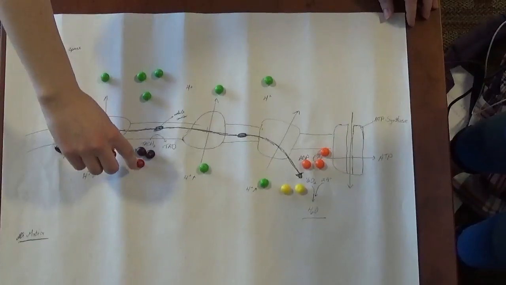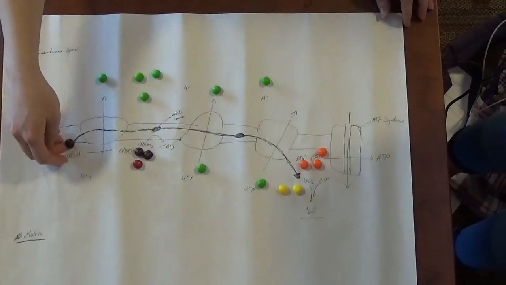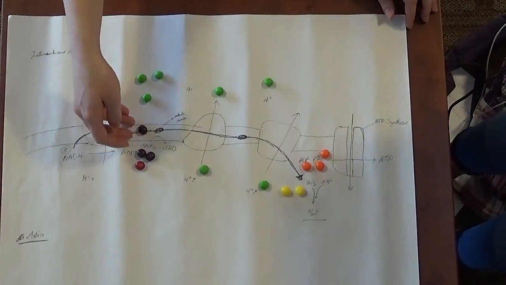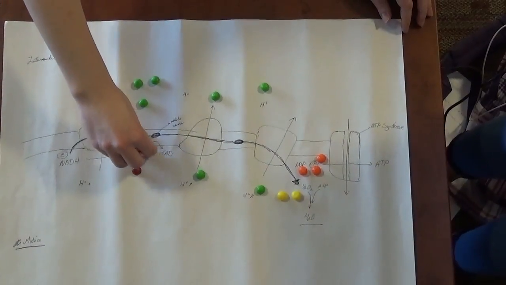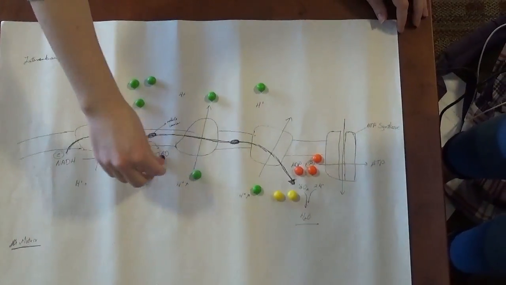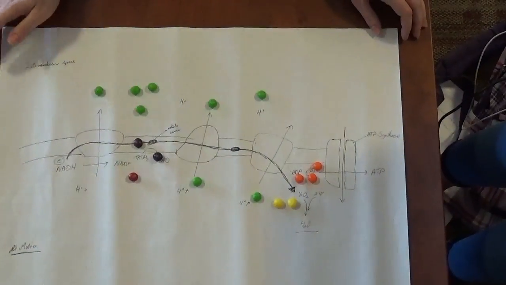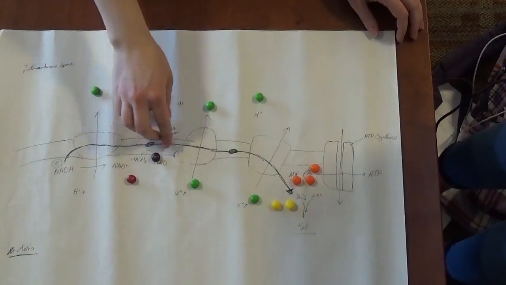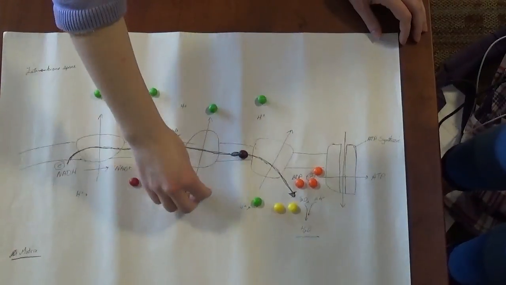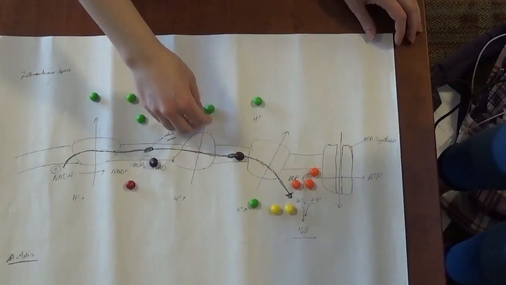It then becomes NAD plus. FADH2 also releases hydrogen ions. It becomes FAD. Electrons are passed on to other proteins, and then water is formed.